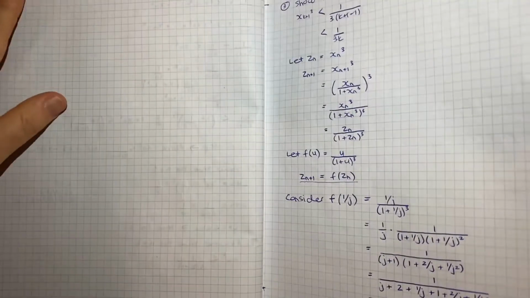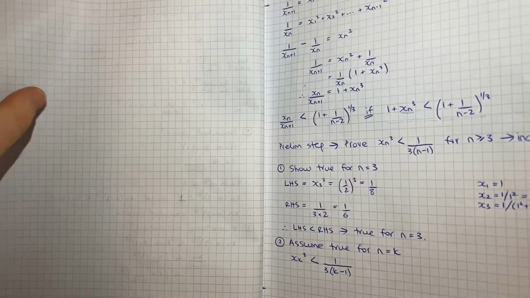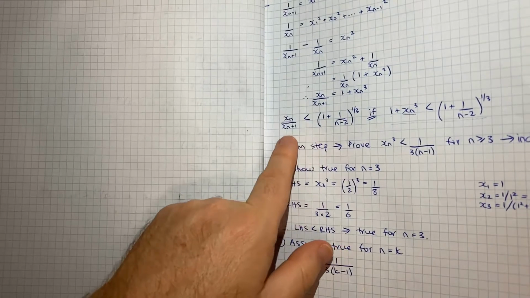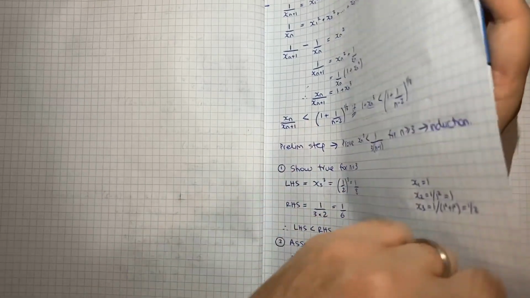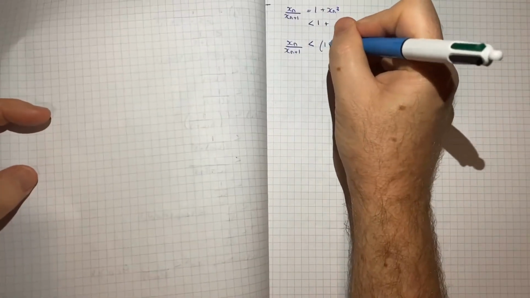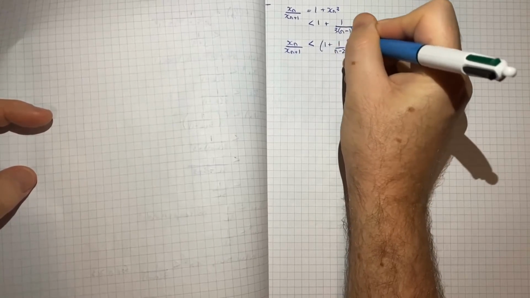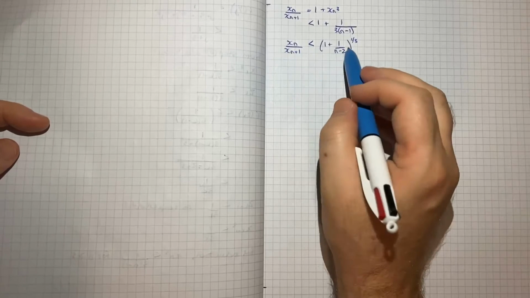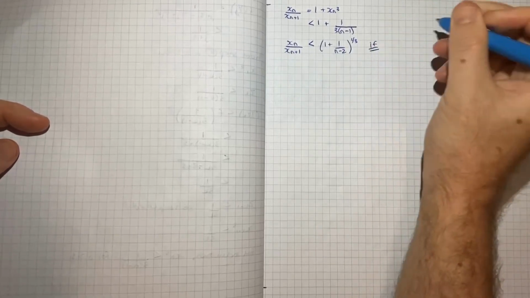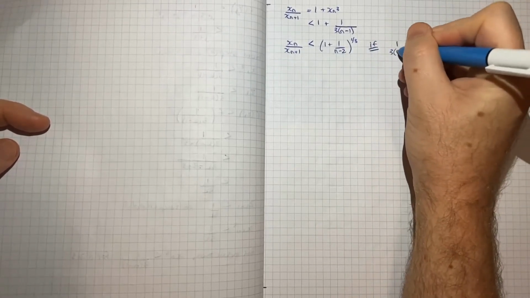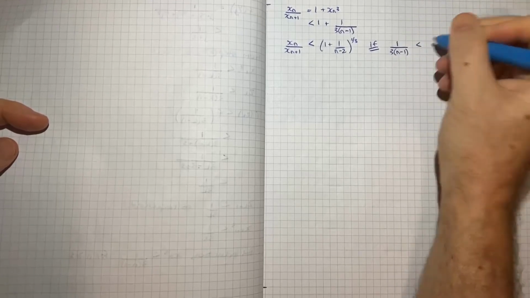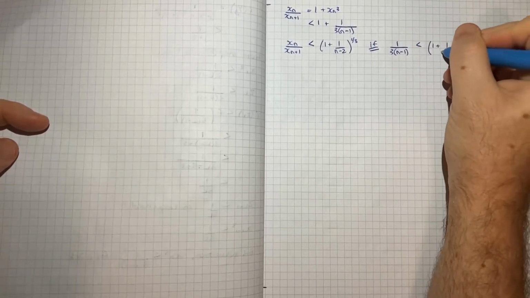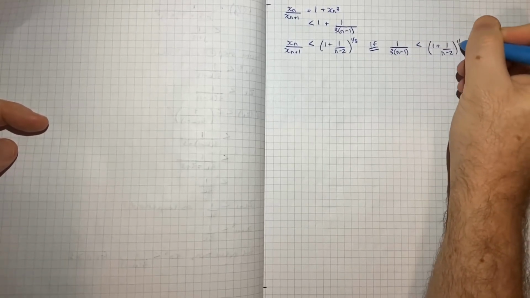So we've shown that. Now what we really want to show, which you may remember, is that x_n on x_(n+1) is less than 1 plus 1 on n minus 2 to the third. It will be less than that if we can show that 1 plus 1 on 3n minus 1 is less than 1 plus 1 on n minus 2 to the third.